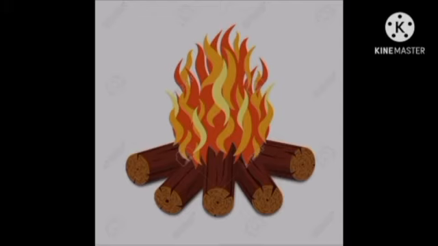Sometimes we also hear a crackling sound as well, correct? When the woods are burning, you hear those crackling sounds, some sparks are coming out, correct? What makes this happen? The energy stored in wood is emitted in various forms through chemical action.